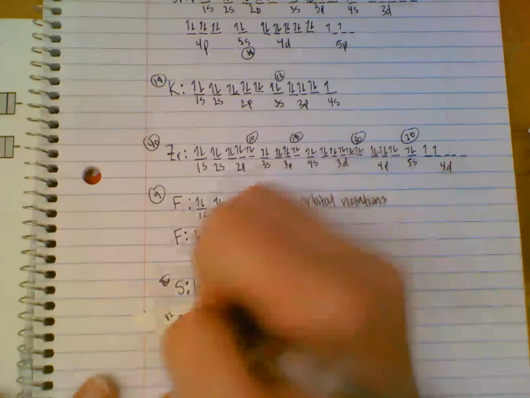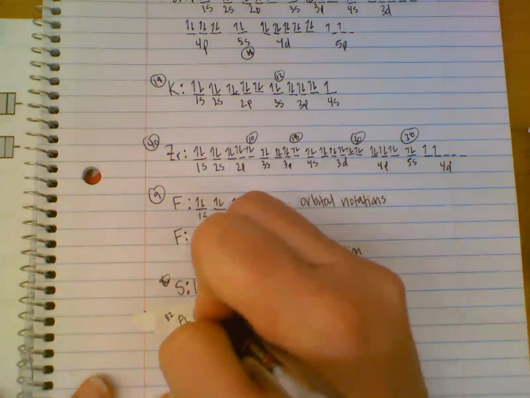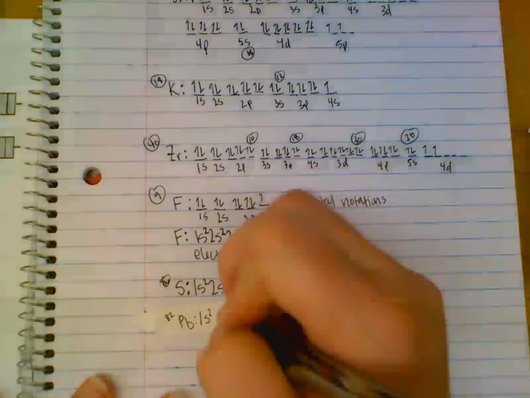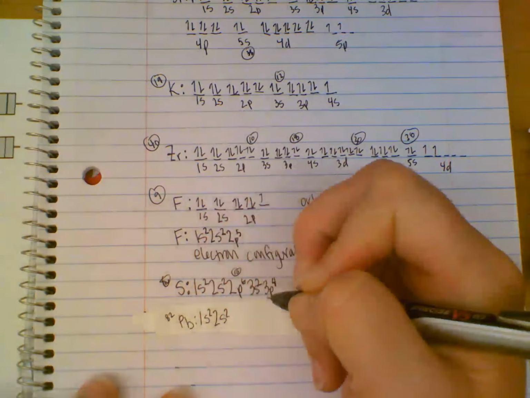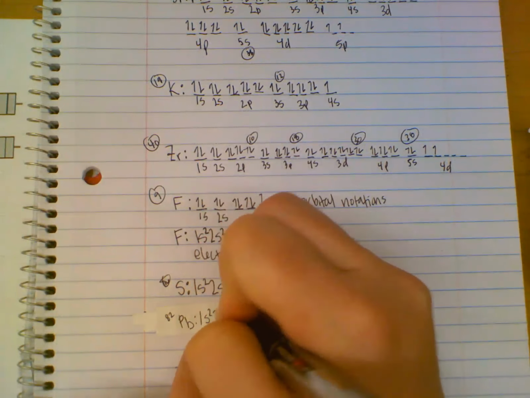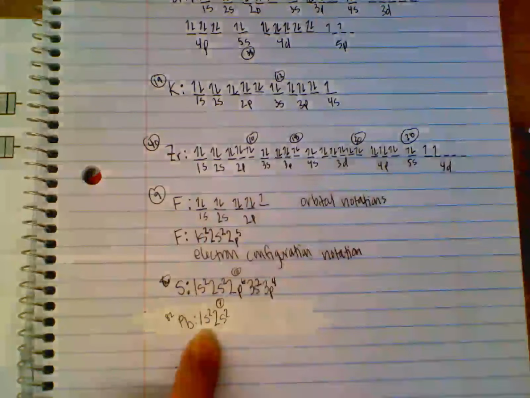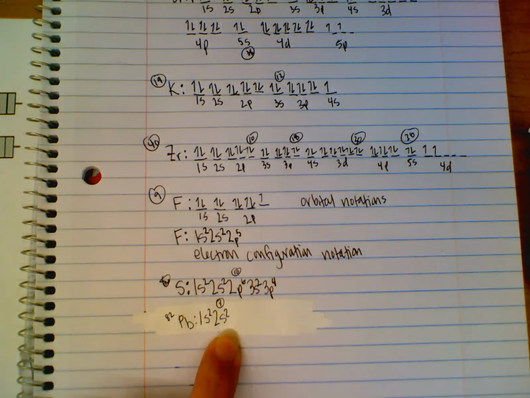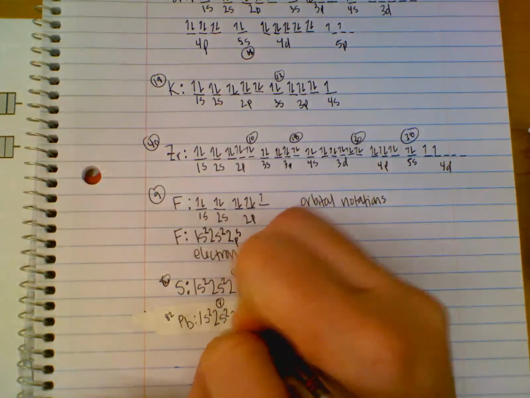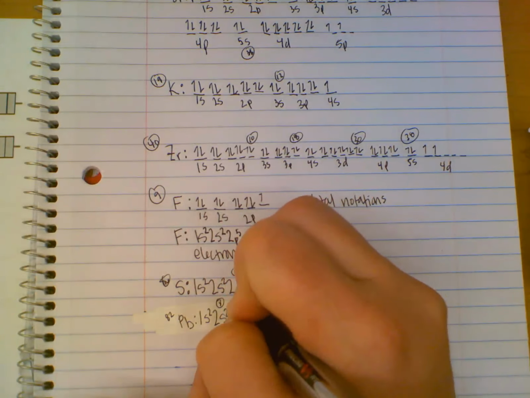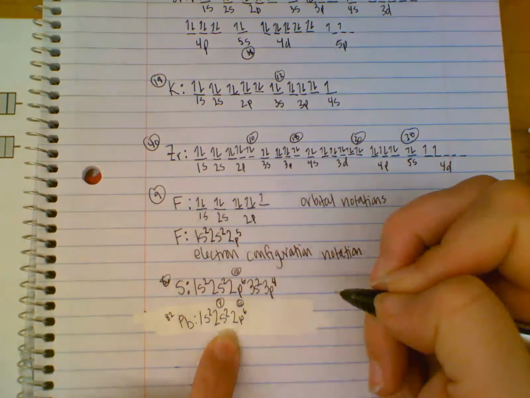So we're gonna start with the 1s. 1s can hold up to 2 electrons, so I'm gonna have 1s2. After 1s is 2s, which holds 2 electrons. So now we have a total of 2 plus 2 is 4 electrons. I'm really going to be keeping track of myself here because I messed up already. After 2s is 2p, which holds 6 electrons. So we're now at 10 total electrons.